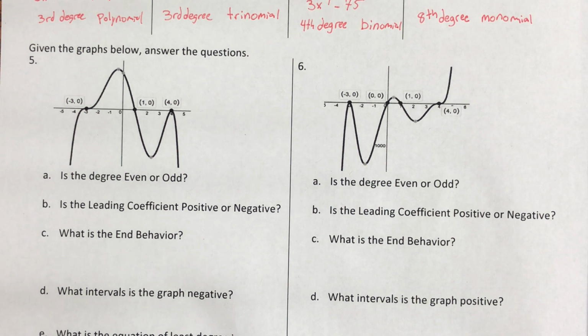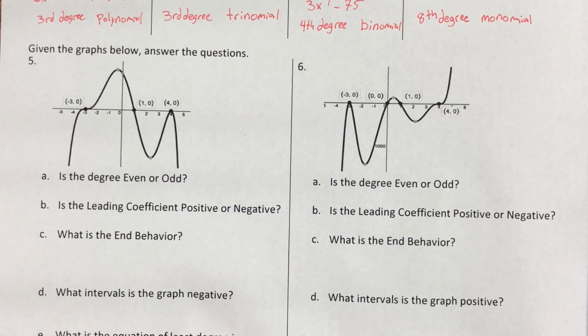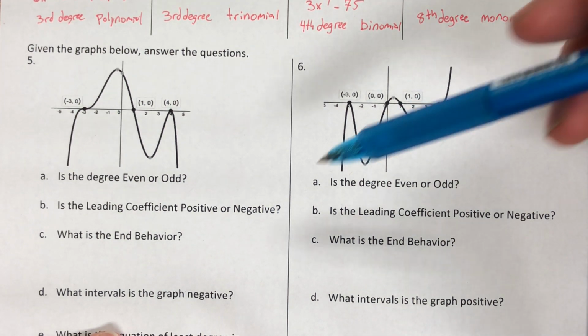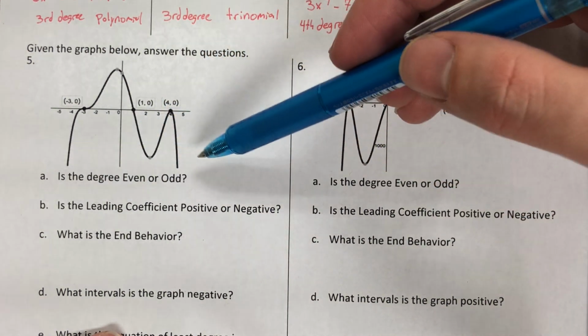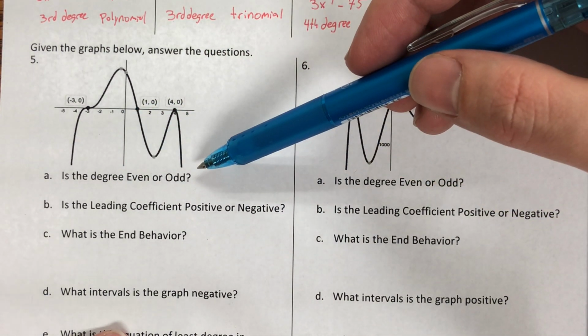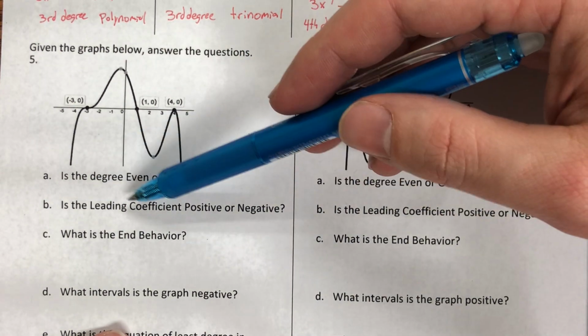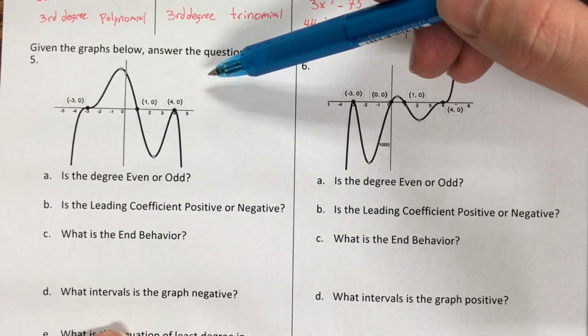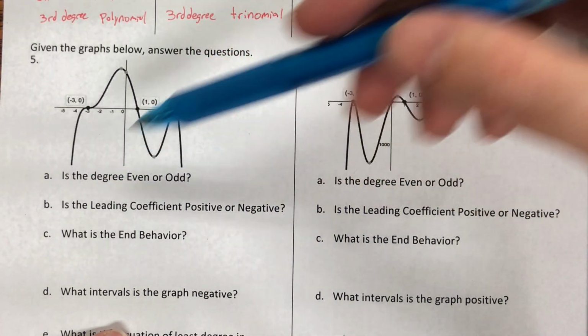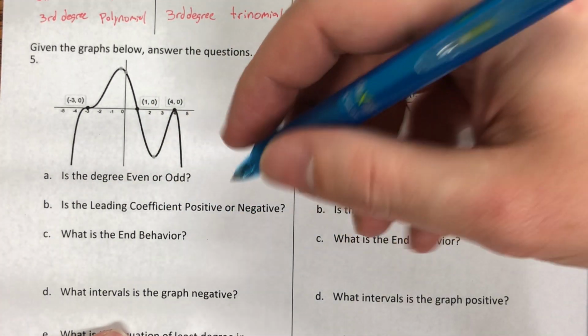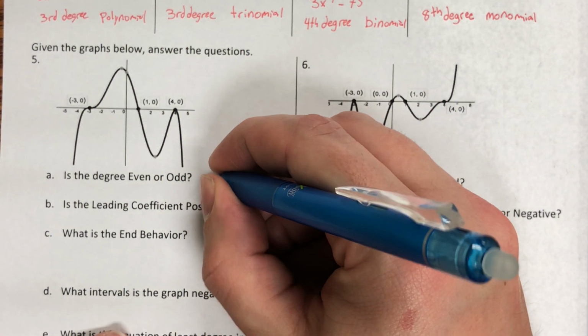Okay. In 5 and 6, we are looking at and describing characteristics of the graph. First, it asks if it is even or odd. You can tell which one it is based on how it ends. Both of these are going in the same direction. It doesn't matter if both of them are going down or if both of them are going up. If both ends go the same way, that means my degree is even.